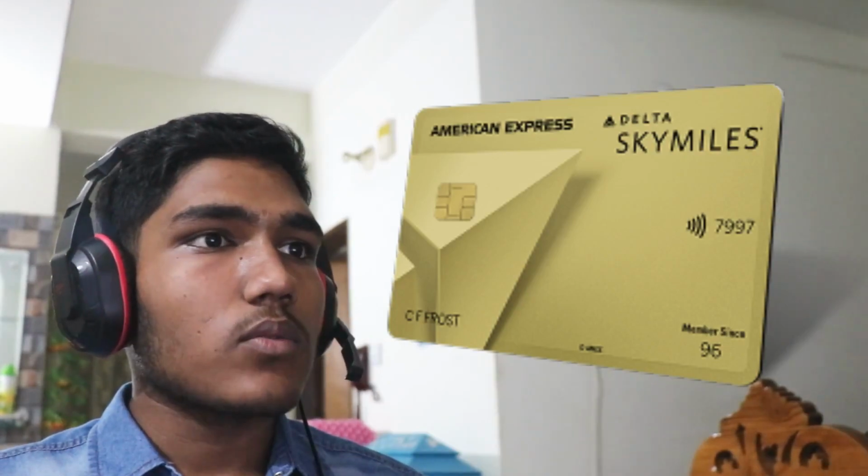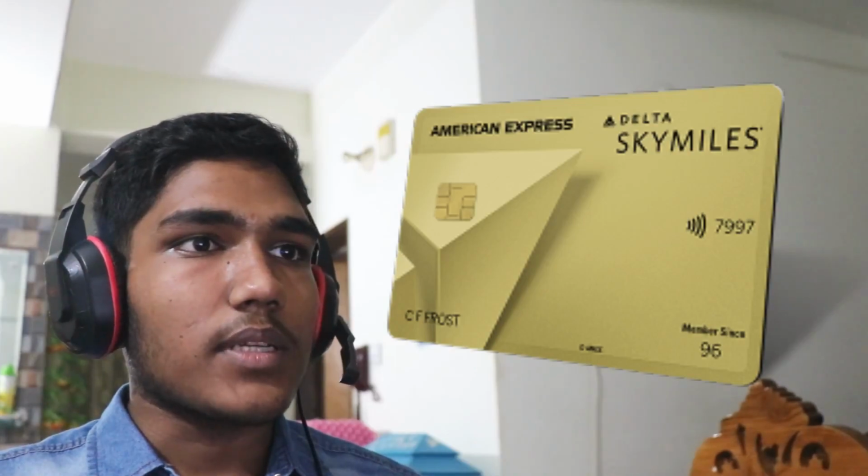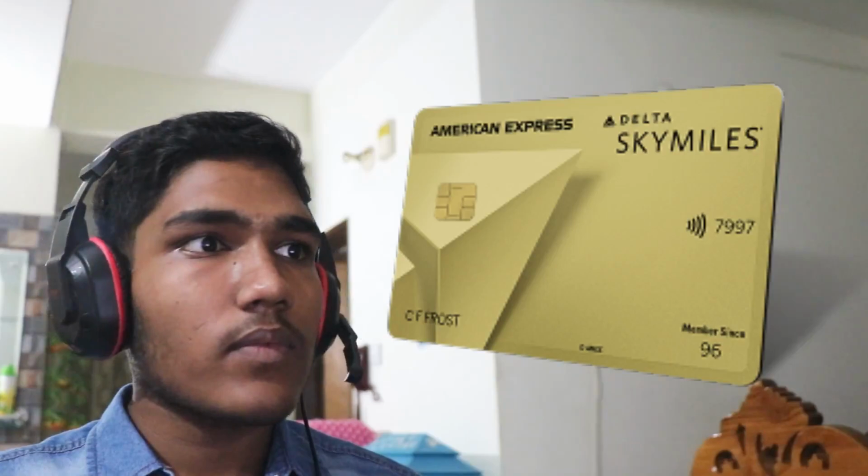And the last one is confirmation. Once your American Express card is successfully linked to your Delta account, you should receive a confirmation message or see the card listed under your linked payment methods or rewards cards. So that's how you can link Amex to Delta.